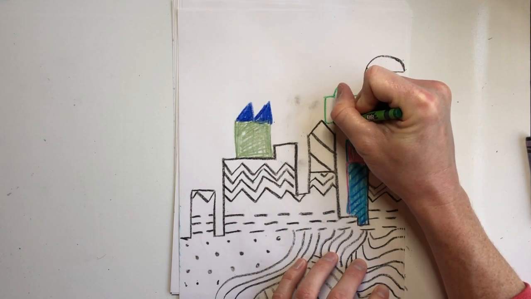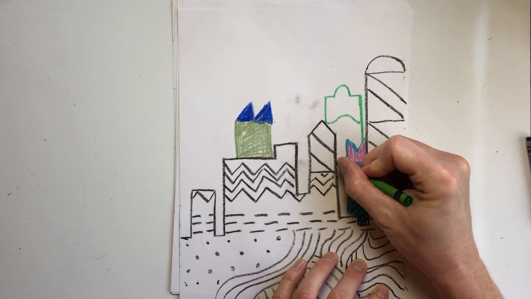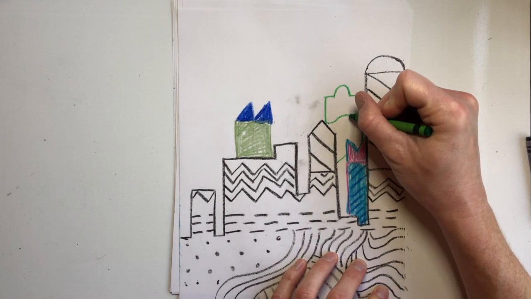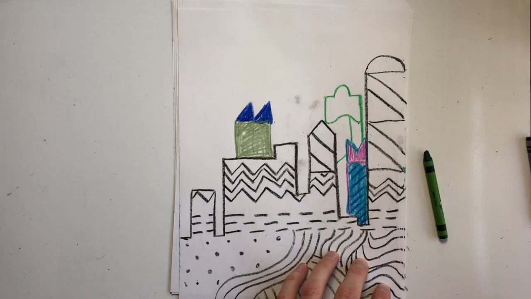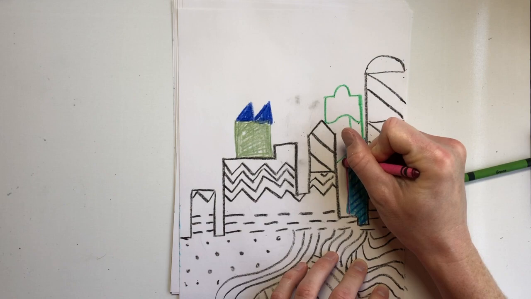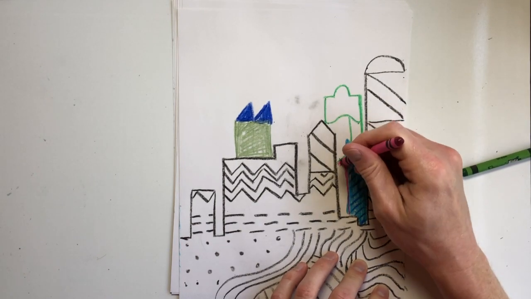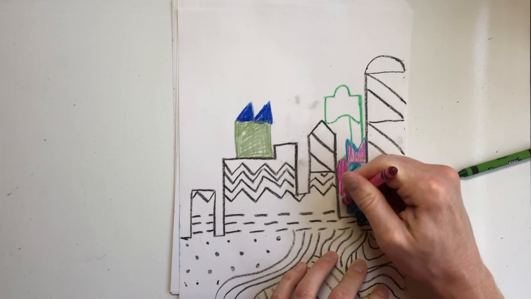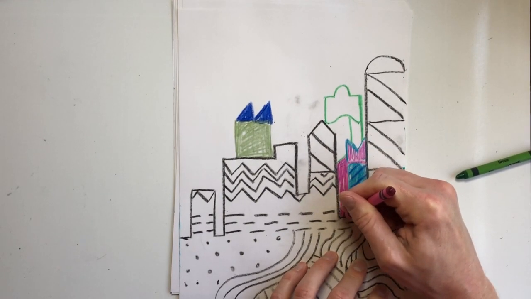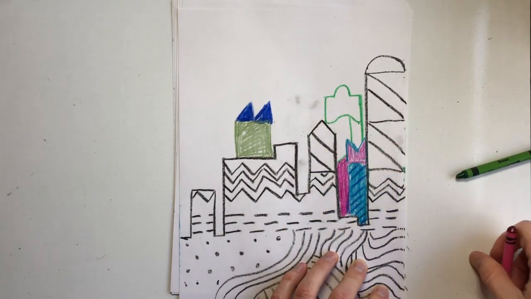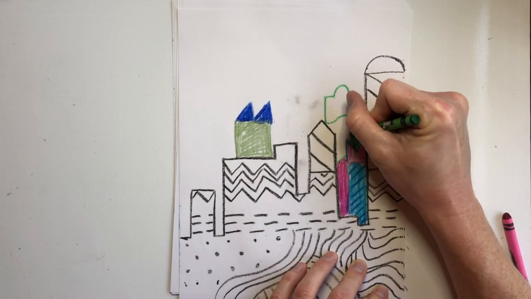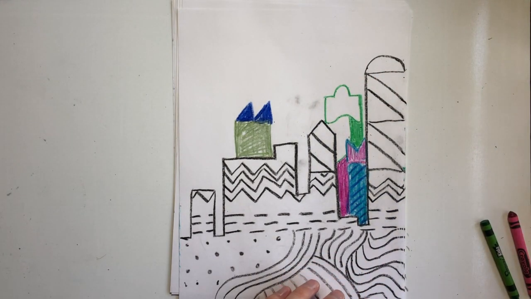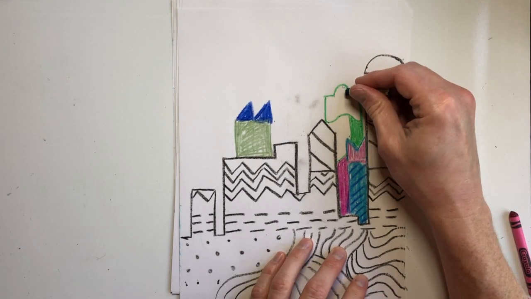I'm going to have a couple lines on this building to divide it up, and then have each of those be a different color. So let's start out with something that's going to kind of contrast the blue over here and go back to that kind of pink purple. And then this one we'll do in the green. And have a little bit of the blue up here.